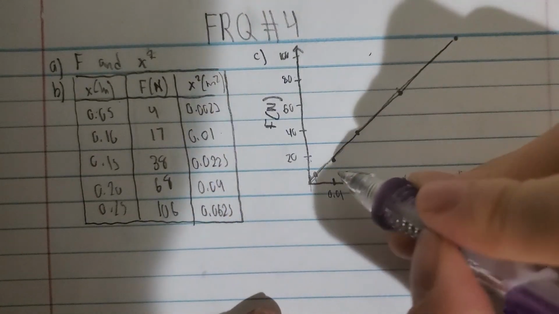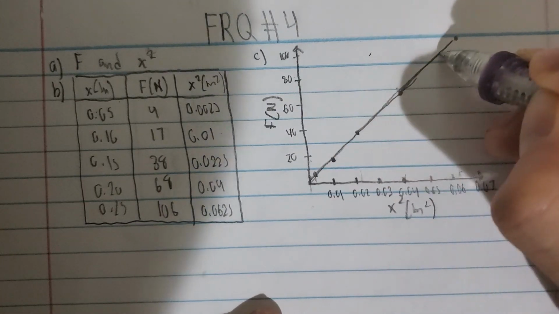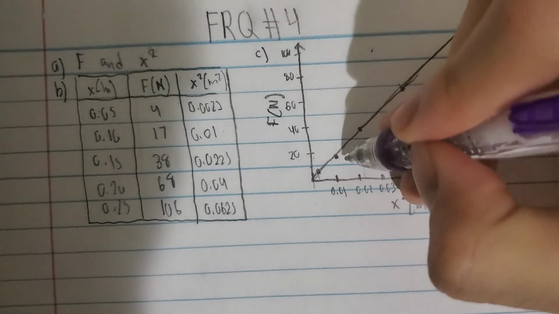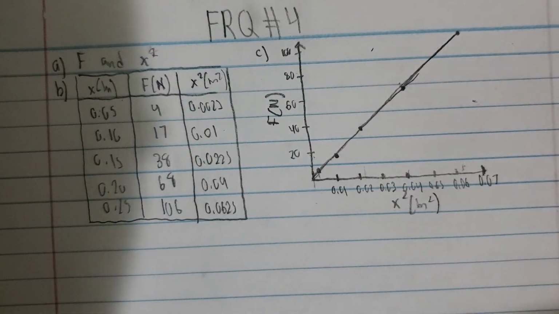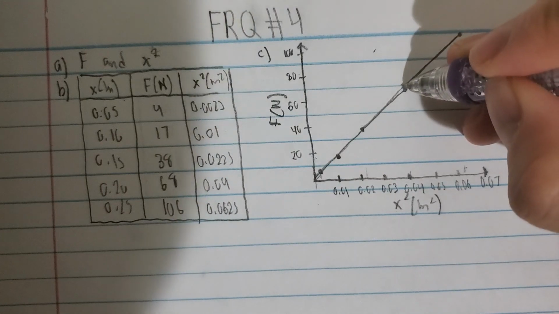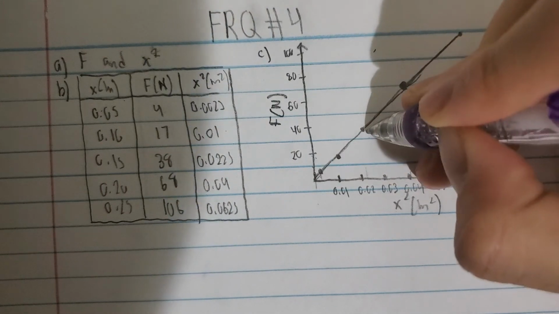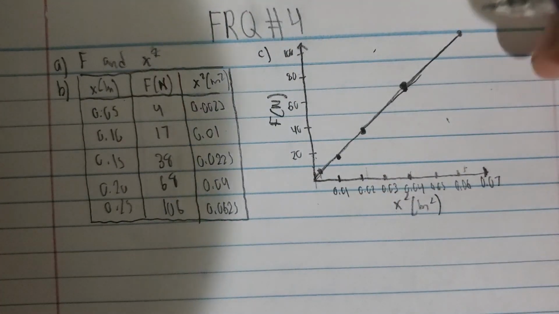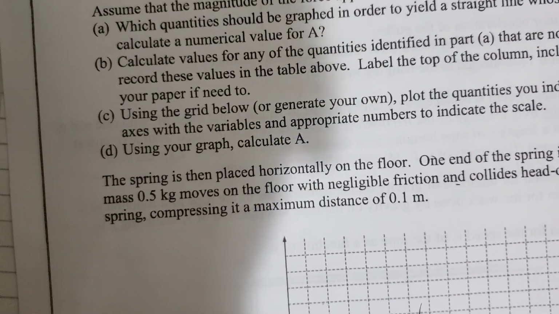Sorry, I don't mean to connect this, but something like that. This should be a little bit below. Basically, it's not directly on the line, but I kind of drew it that way. Okay, there. All right. Now part D says use the graph to calculate A.